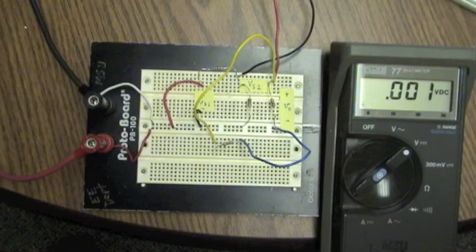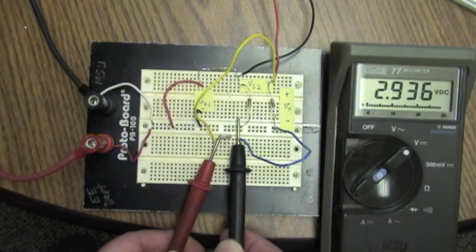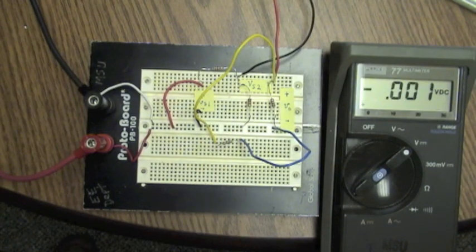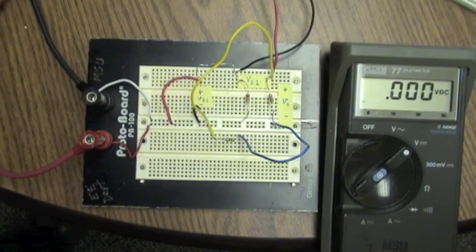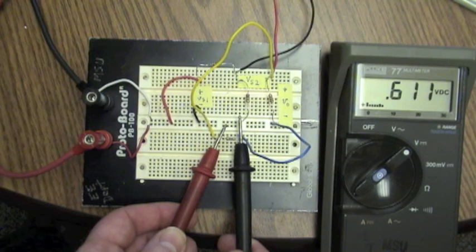Now for a little variety, let's try a 470 ohm resistor. The multimeter has automatically switched precision scales. It now reads 2.936 volts. And for our last resistor load, we're going to use a 47 ohm resistor. And that gives us a value of 0.611 volts.